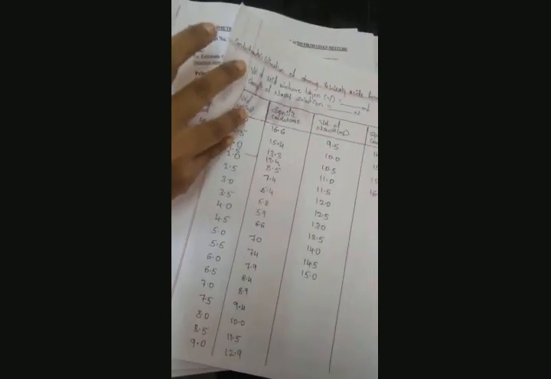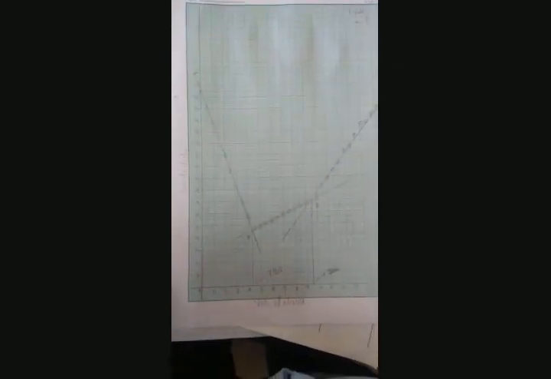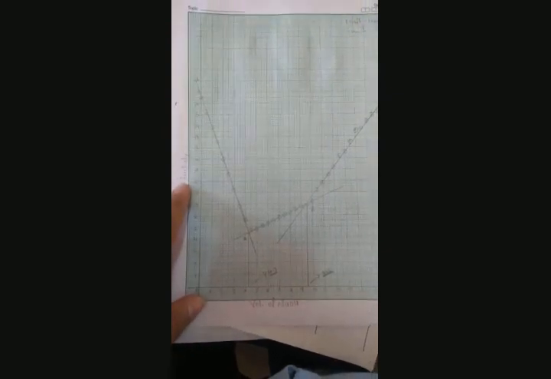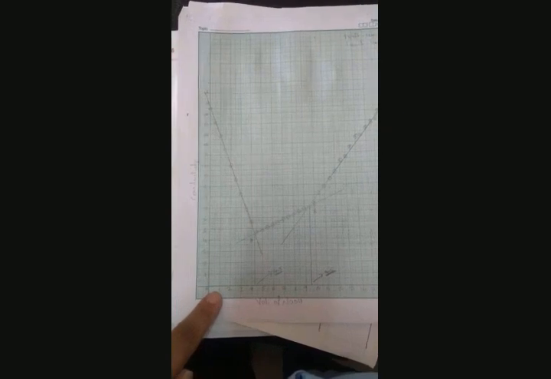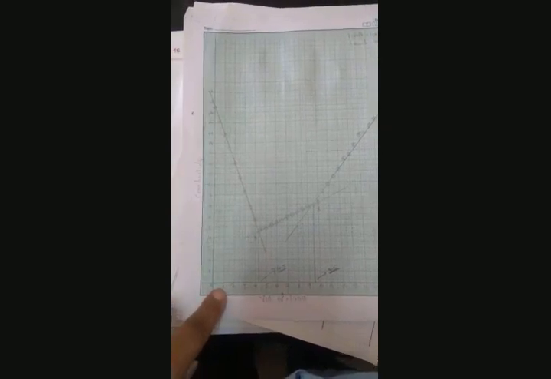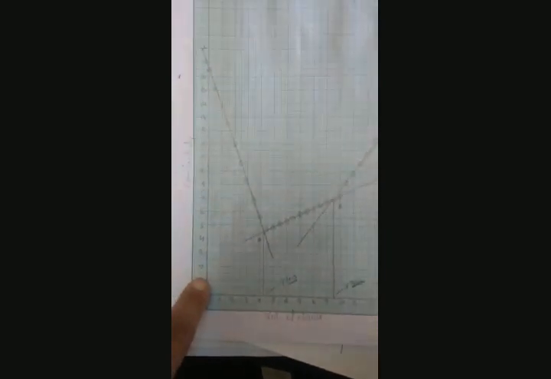Once you stop, you have to plot a graph of conductivity against volume of NaOH. The conductivity against volume of NaOH graph looks like this. Conductivity on the y-axis, volume of NaOH on the x-axis. You can take a scale of 1 unit equal to 1 cc on the x-axis, and again 1 unit equal to 1 cc on the y-axis.